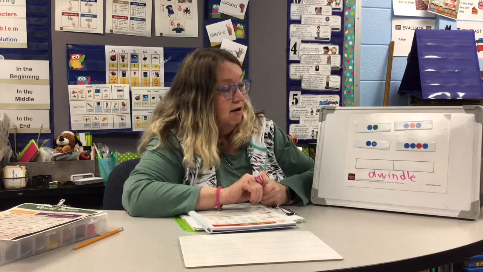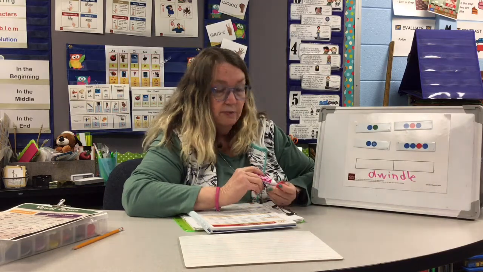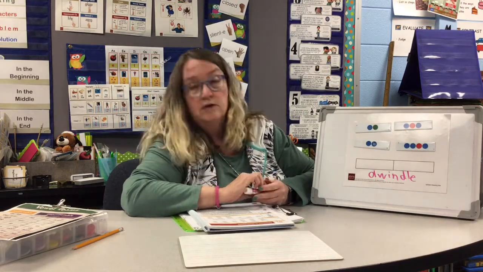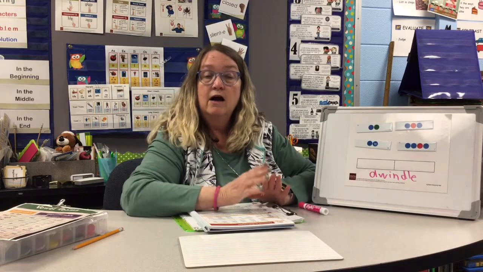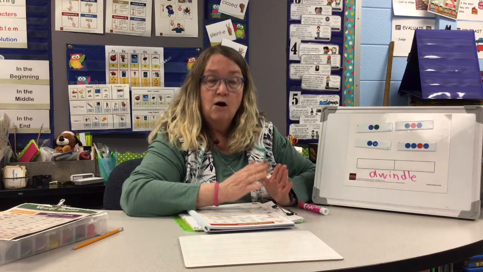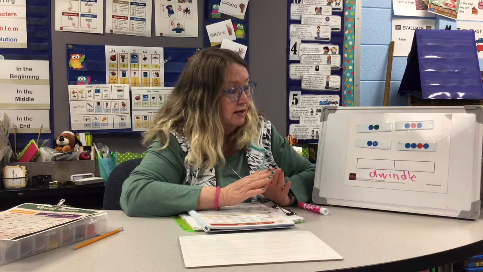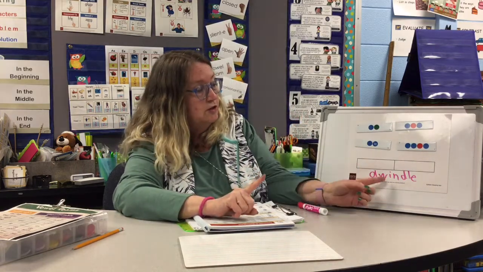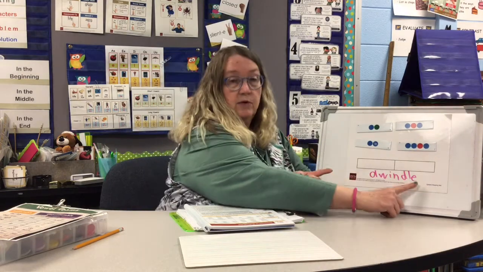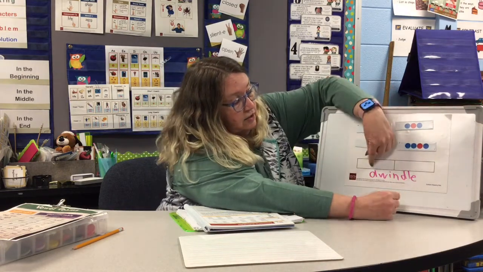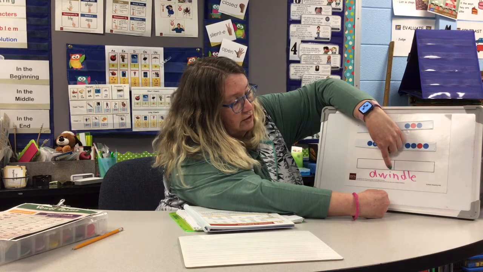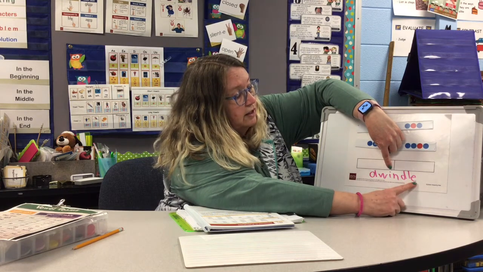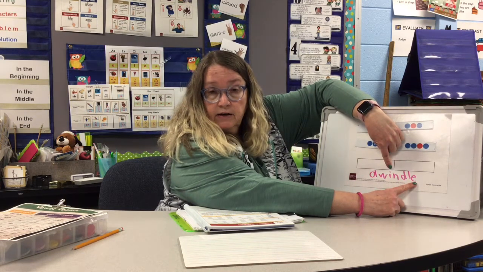And just like all the other syllable types, when we're trying to divide our words, we always approach them by focusing on our vowel sounds. So we always go right to our vowel sounds. We use both our hands, so our left hand is going to point to the first vowel we come to, and our right hand points to the second vowel. So as I look at this word, here's my first vowel. And then as I look over here, I see my second vowel.